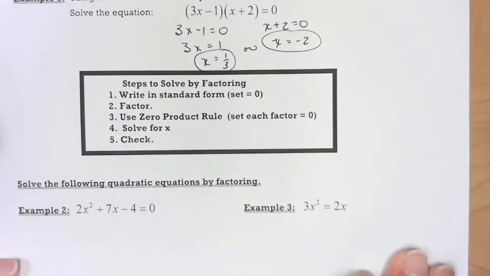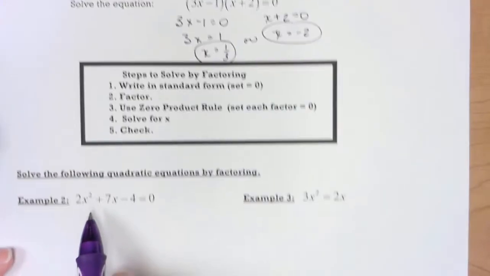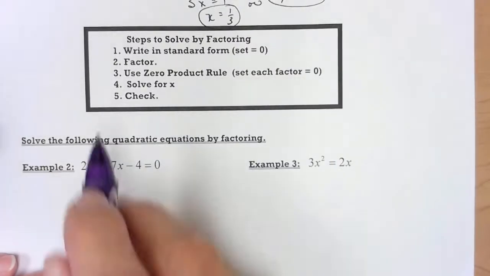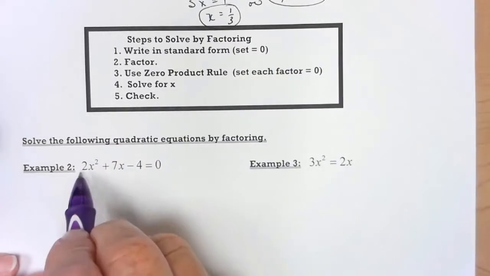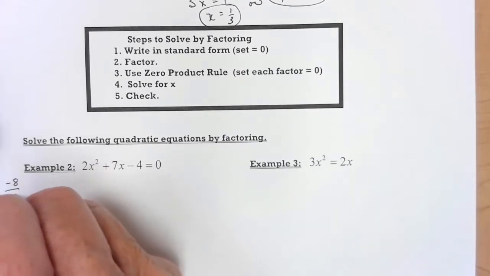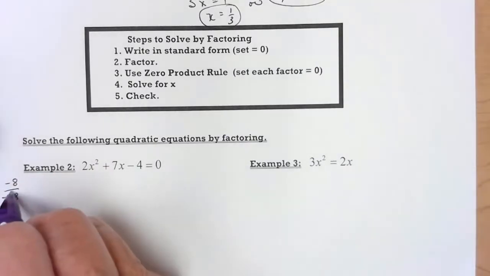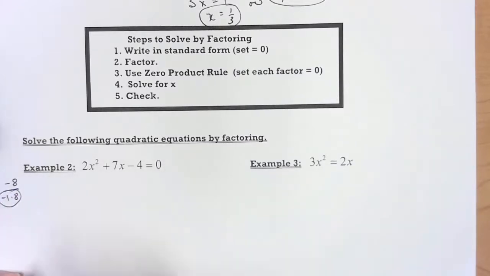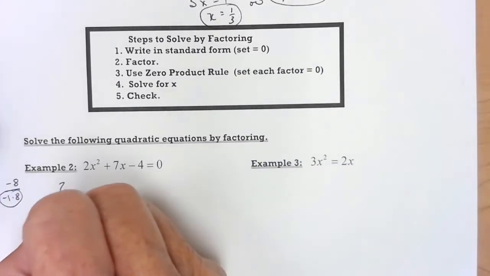I'll show you how. So this is already in correct form. It's a trinomial, so I'm going to, 2 times -4 is a -8. That's the pairing I need, because when added will give me my 7. So let's go break up the middle.